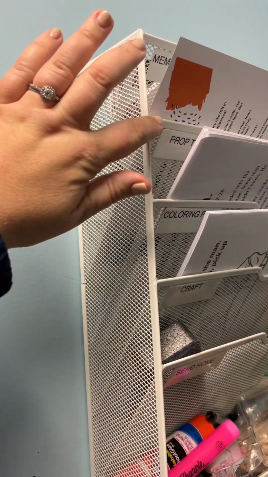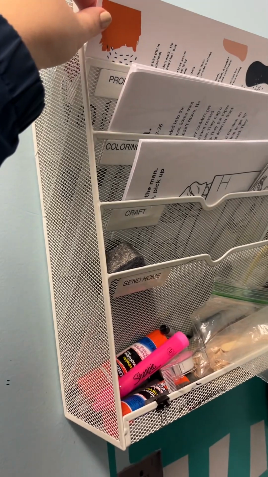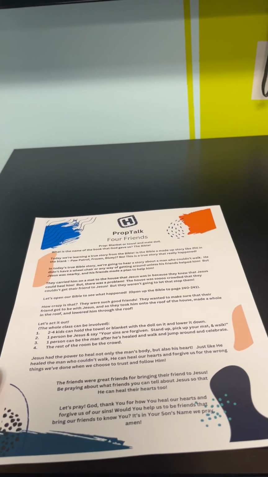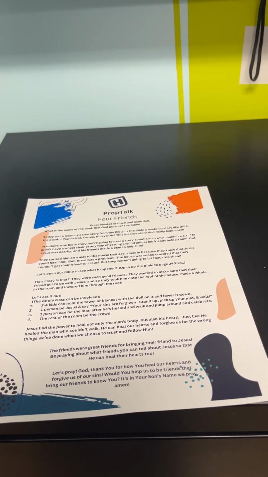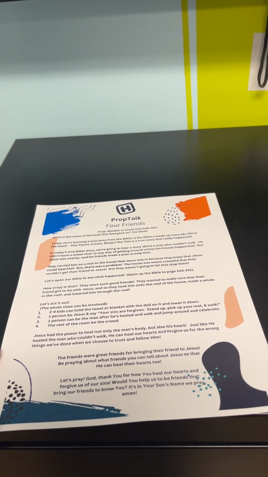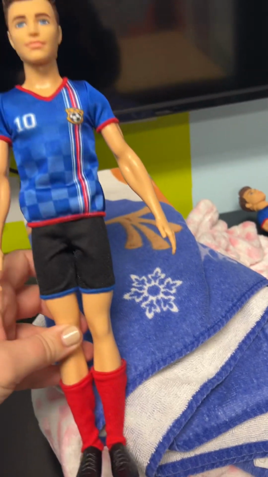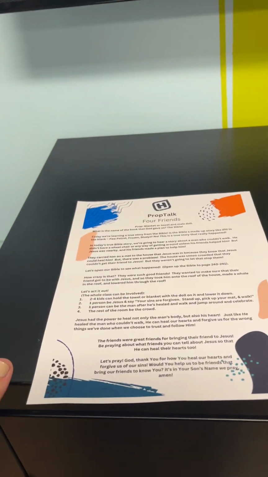But those are in our lesson file over here that we can grab out the prop talk. And a lot of the times the props are too big to fit in there. And so if that's the case, I'll try to just have them out for you. So like our upcoming prop talk in the 3s and 4 through K is about the 4 friends with a man who couldn't walk, and the friends lower him down to Jesus. And so we are going to be practicing that using this nice Kindle here and some blankets.